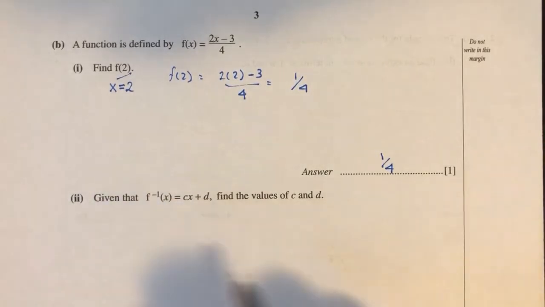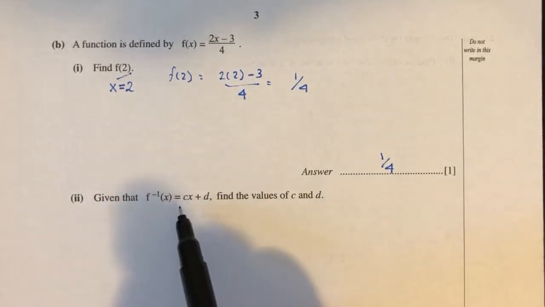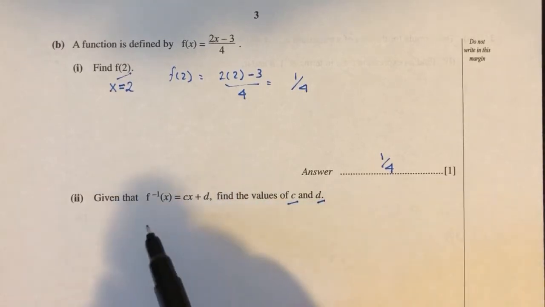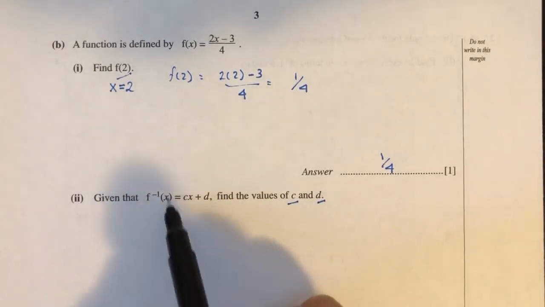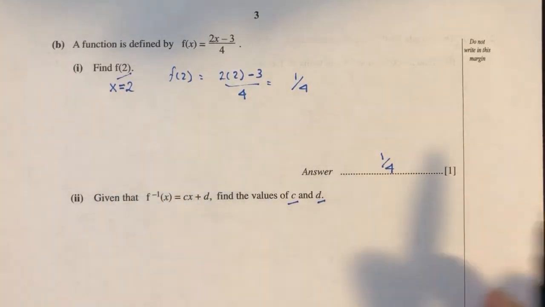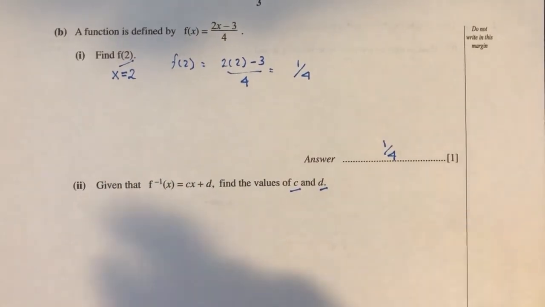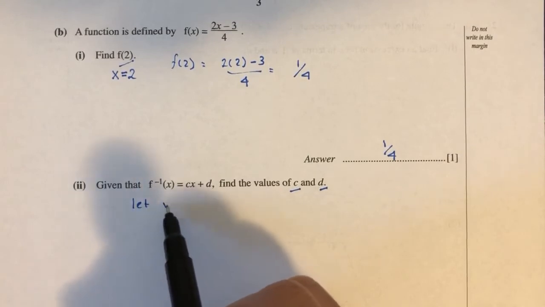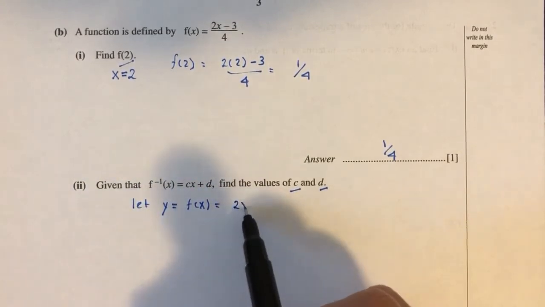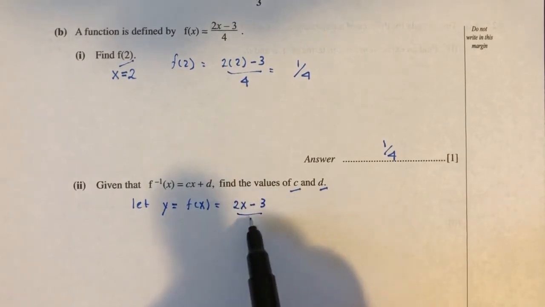Now, it is given that f inverse of x equal to cx plus d. Find the values of c and d. So basically, we have to find the value of f inverse, and then from that, find the value of c and d. So step number 1, we always say let y equal to f of x, which is 2x minus 3 over 4.